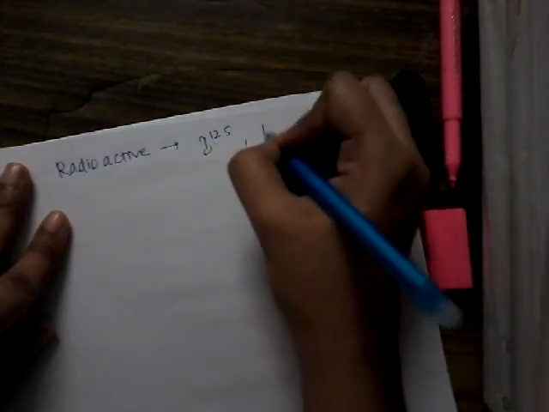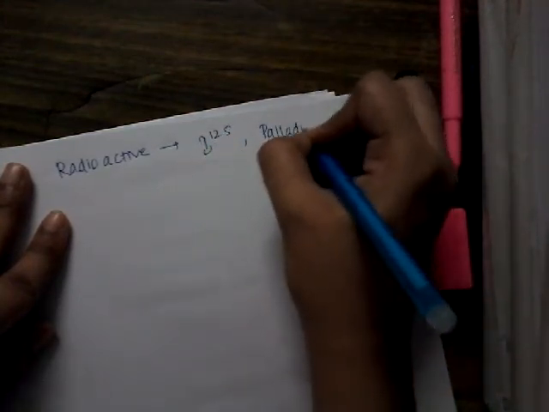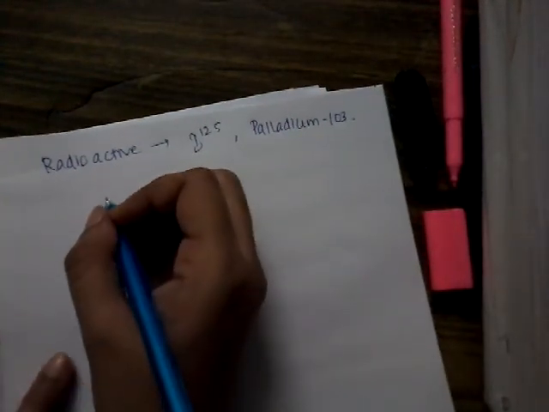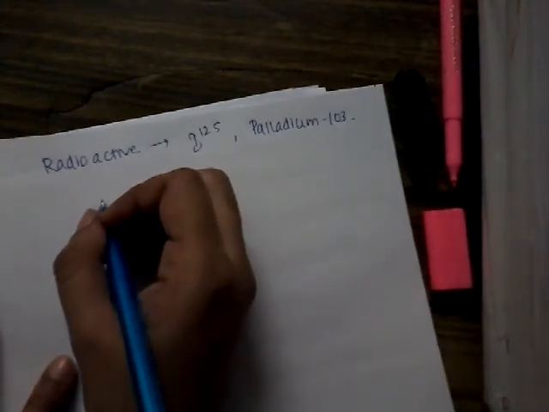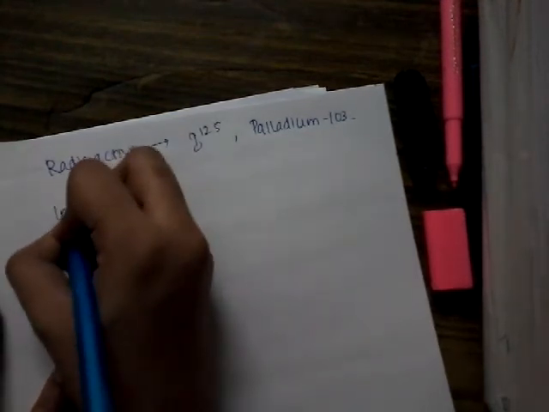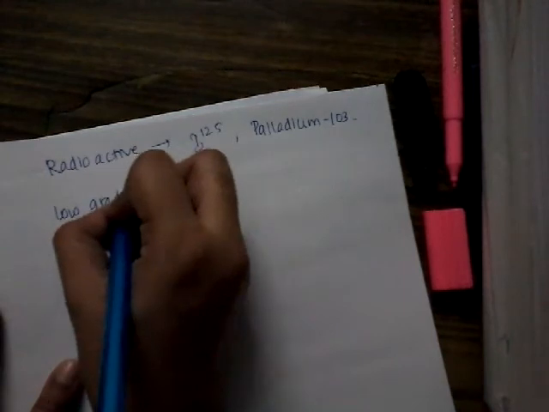Here the radioactive material includes iodine 125 and palladium 103. It is used widespread for low grade T1 disease.